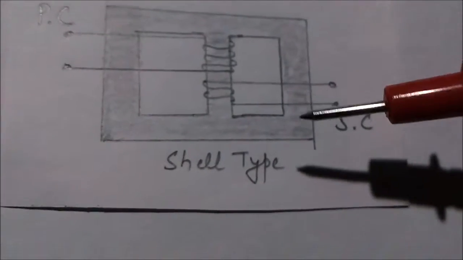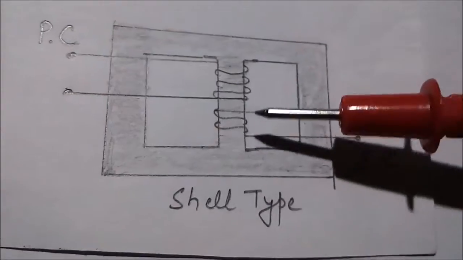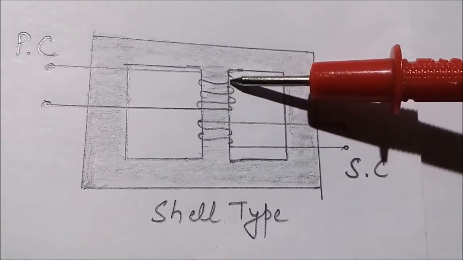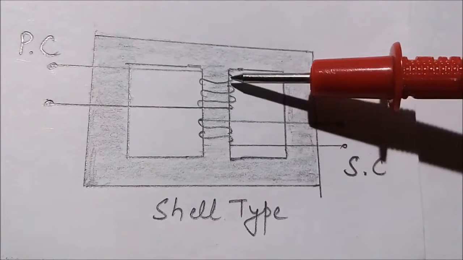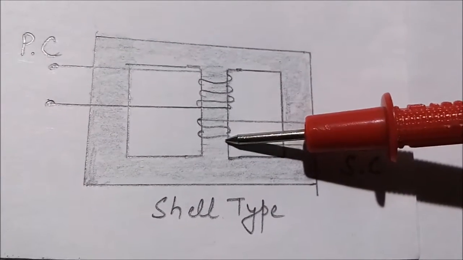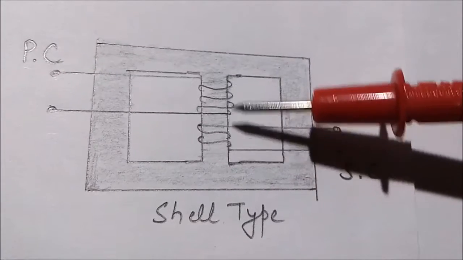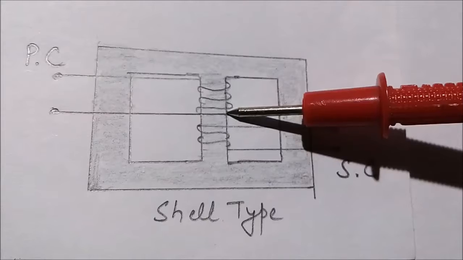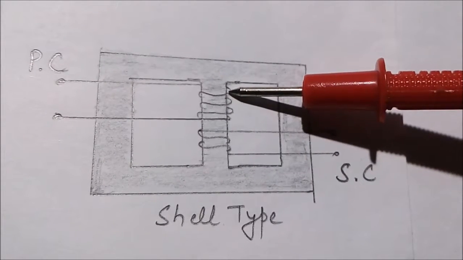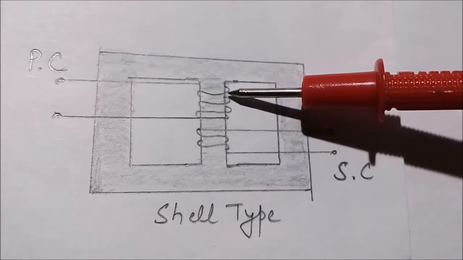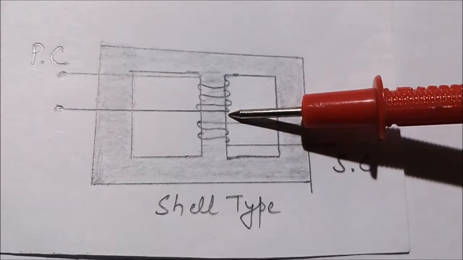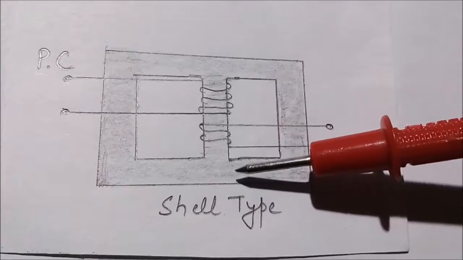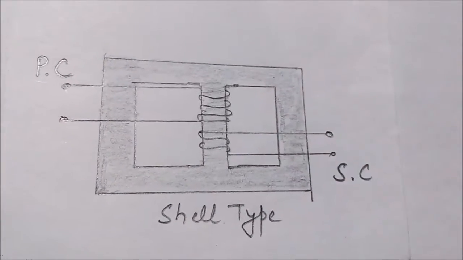And the second type is the step-down transformer. In the step-down transformer, the number of turns of the primary coil will be higher than the number of turns of the secondary coil. As you see in the figure, this is the step-down transformer figure in which the primary coil has the number of turns 1, 2, 3 and 4 and the secondary coil has the number of turns 1, 2. So it is a step-down transformer.